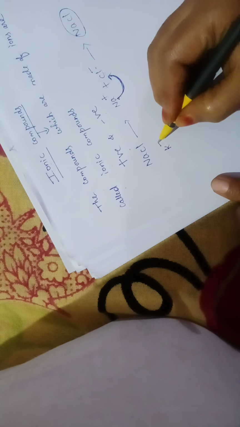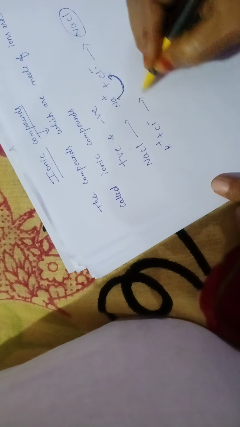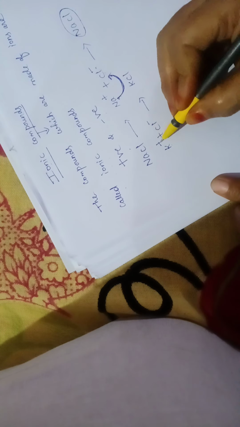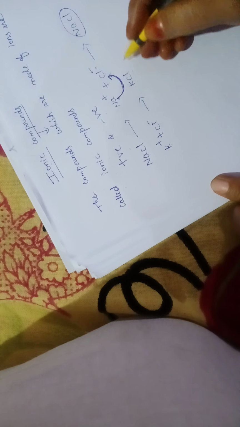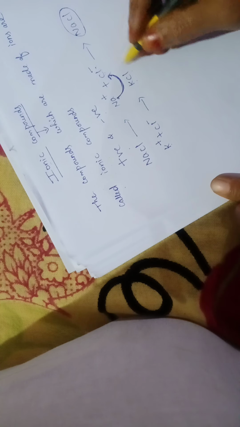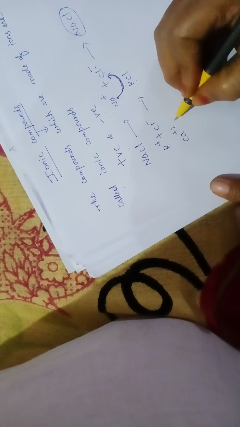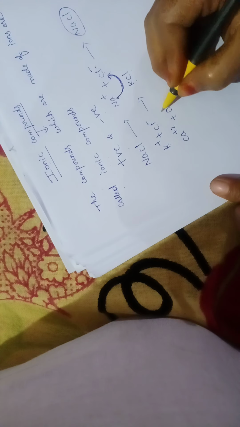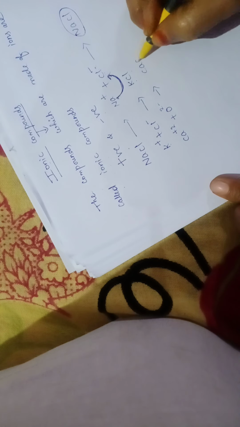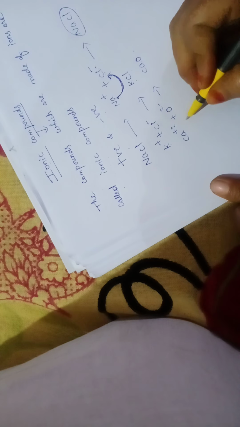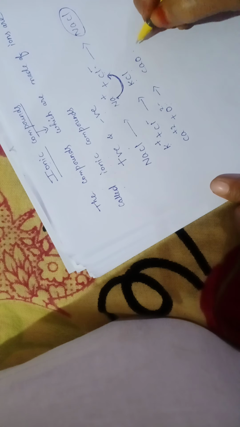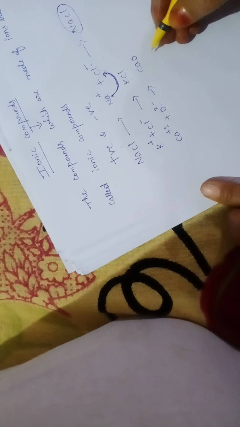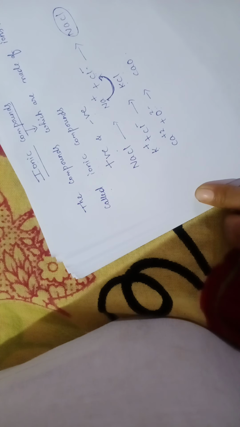Even if you see K+ and Cl−, +1 and −1, finally you will get KCl. Clear? Like this the compounds will be formed. Even calcium 2+ plus O2−, finally you will get CaO. Here two electrons will be given and the two electrons will be accepted by the oxygen, and finally you will get CaO. Clear? Like this the ionic compounds will be formed.